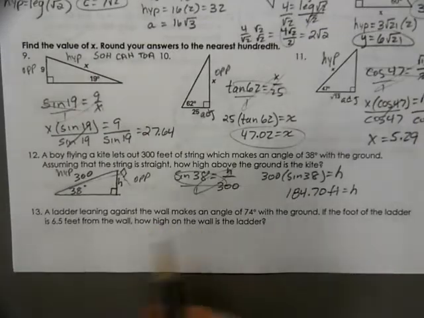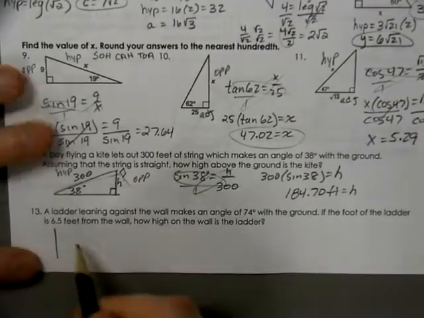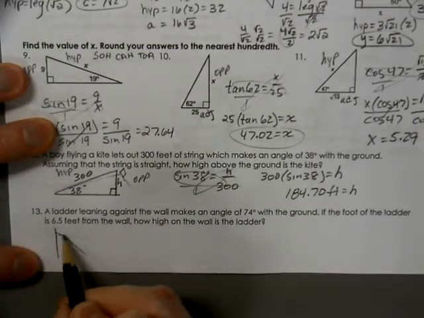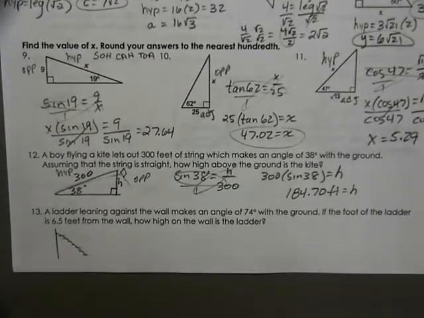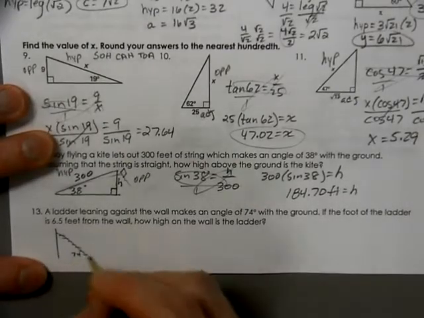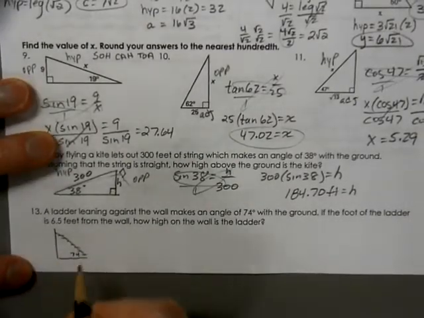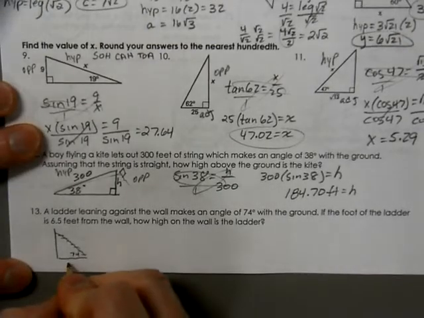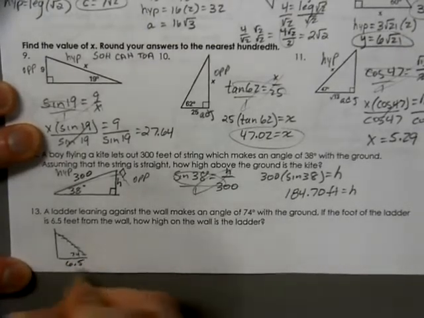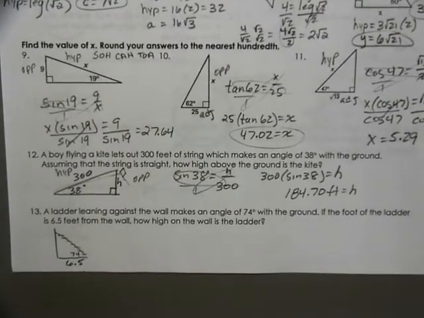Okay, a ladder is leaning against a wall. It makes an angle of 74 degrees with the ground. If the foot of the ladder is 6.5 feet from the wall, how high is the ladder?